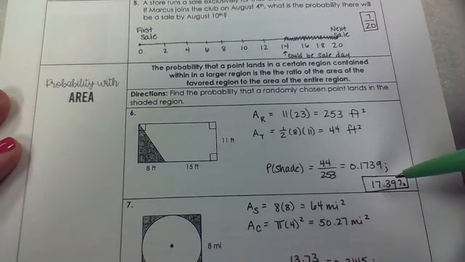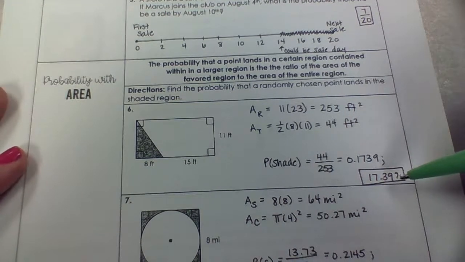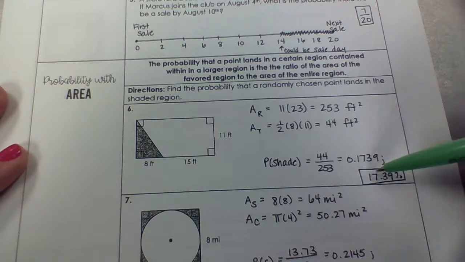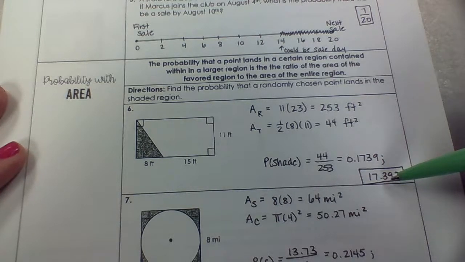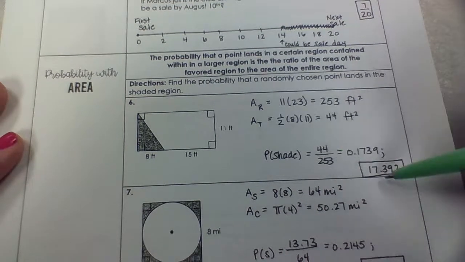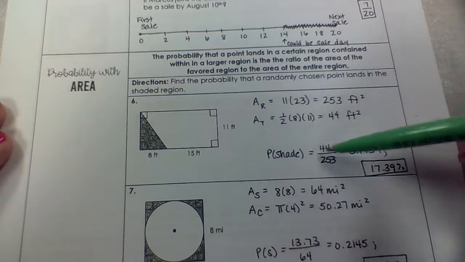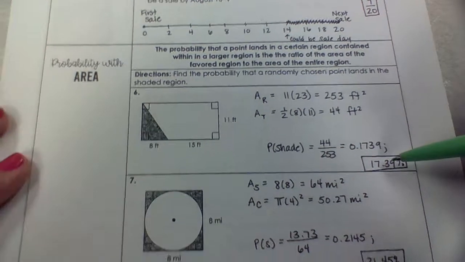I personally like it as a percent because I know that 17.4% is not great chances, right? Okay, 44 out of 253, I know that's a bad score, but I like seeing the percent. So it just depends on what the question is asking you. You can do it all three: fraction, decimal, and percent.